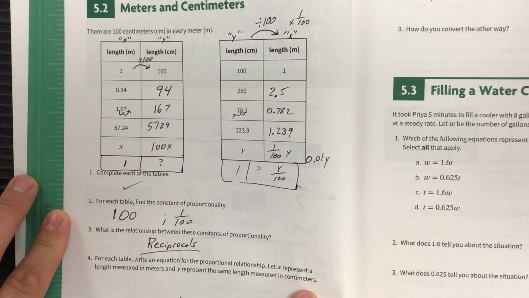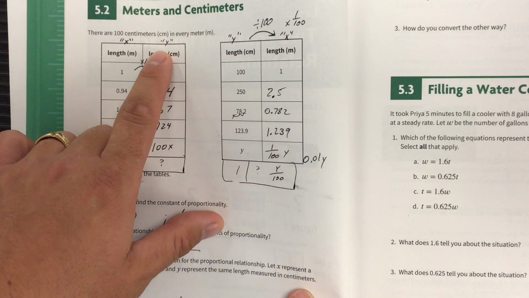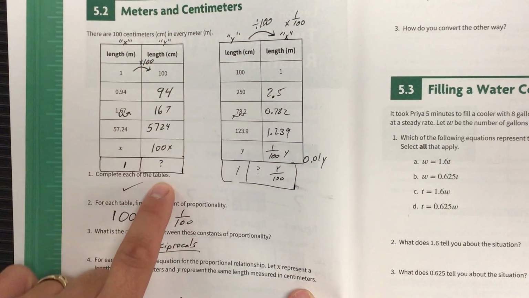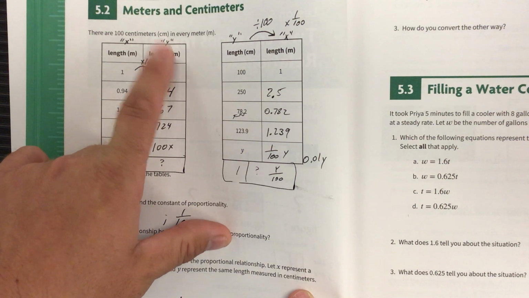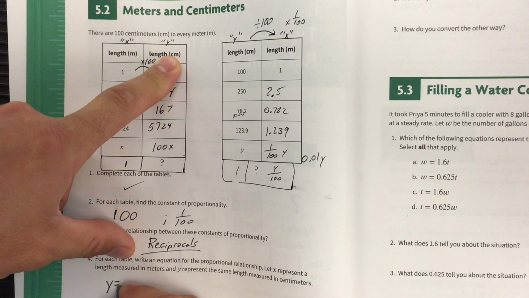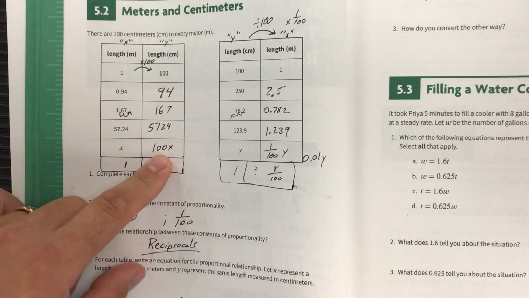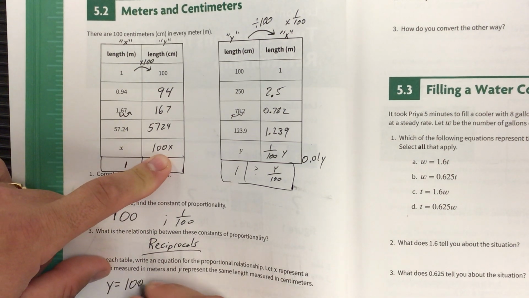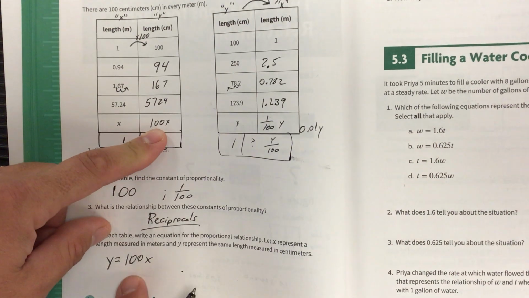All right, so remember when we write an equation, we start with whatever's in the second column. What variable did it tell me to use for this column? It said to use y, right? So I'm going to start this one with y equals. Y equals 100 times x. Remember, the coefficient of the number should come first.